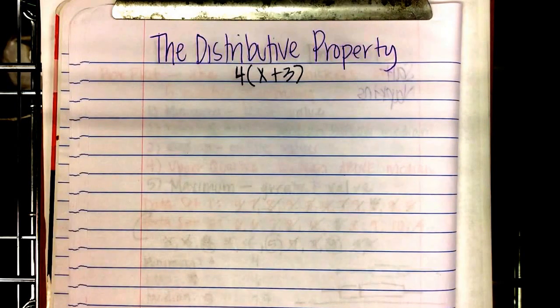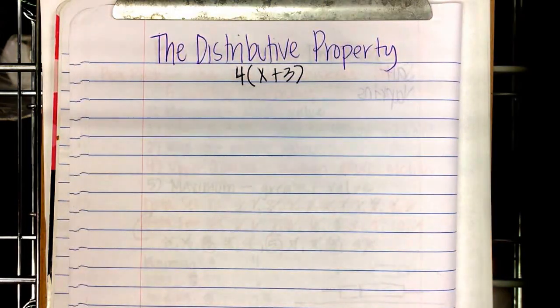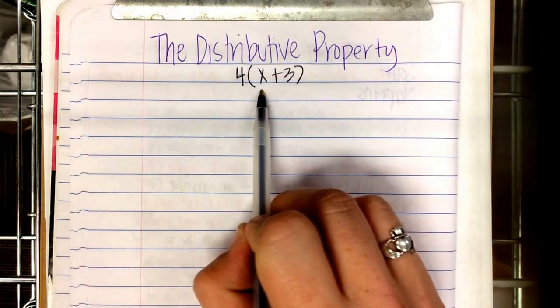P stands for parentheses. But if I look at this problem, I can't do my parentheses first. You know why I can't do it? Because I don't know what x is. What is x? It's some mystery number, right? It's an unknown value. That's what a variable means.